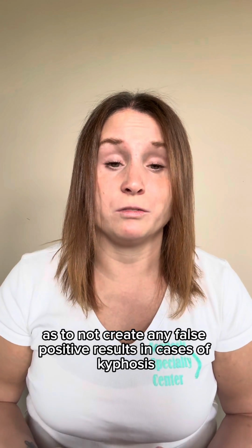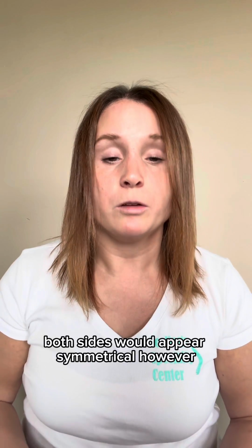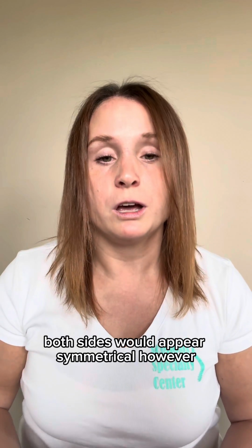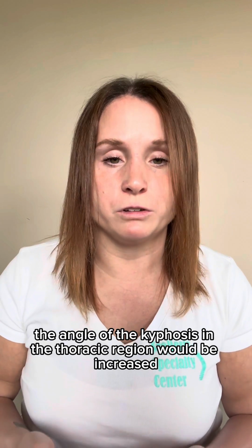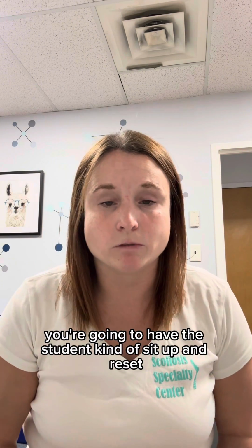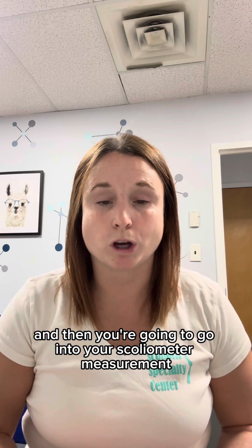In cases of kyphosis, when we're doing the Adams forward bend test, both sides would appear symmetrical. However, the angle of the kyphosis in the thoracic region would be increased. So after you've done the Adams forward bend test, you're going to have the student sit up and reset, and then you're going to go into your scoliometer measurement.